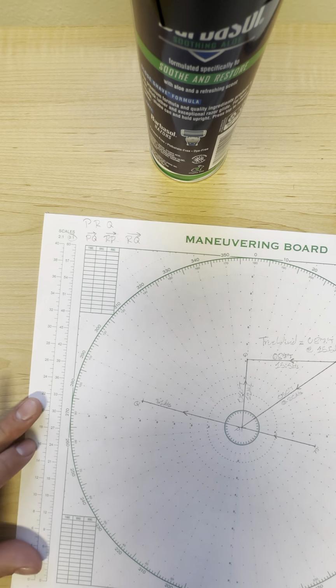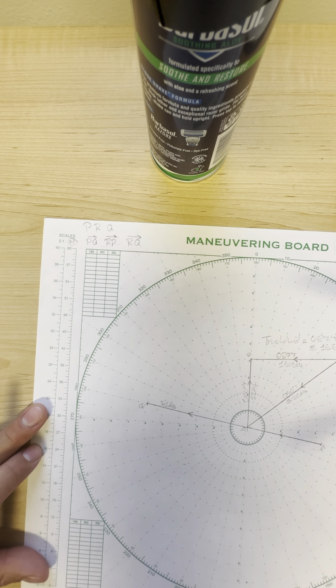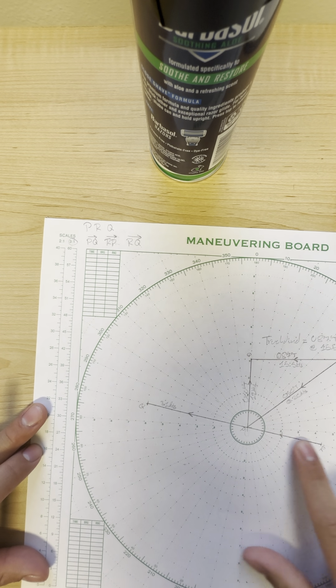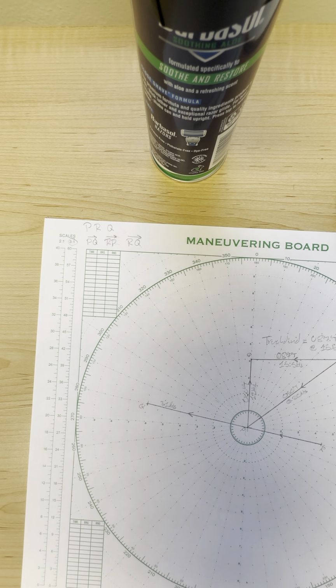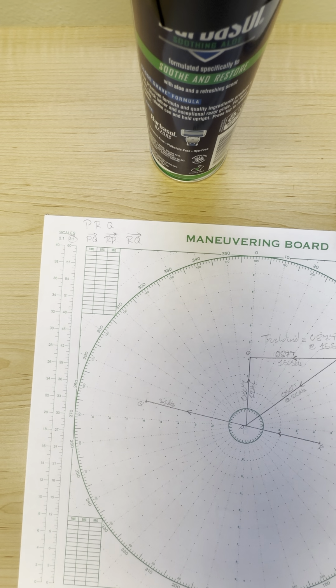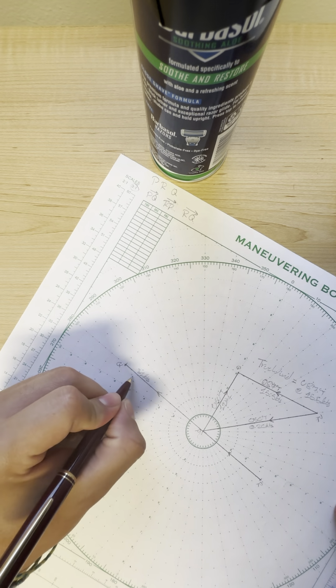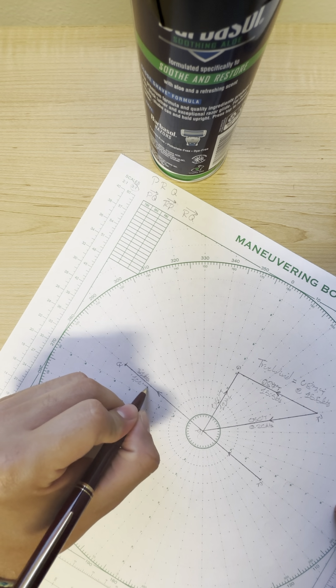Wrote that on the wrong side, but whatever. 31 knots, and then you can see we're already on our course. So true wind is coming from 100 degrees true. Pretty simple, huh?